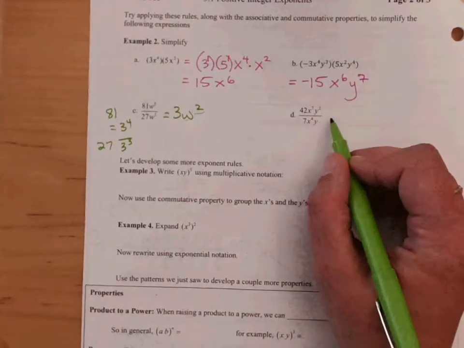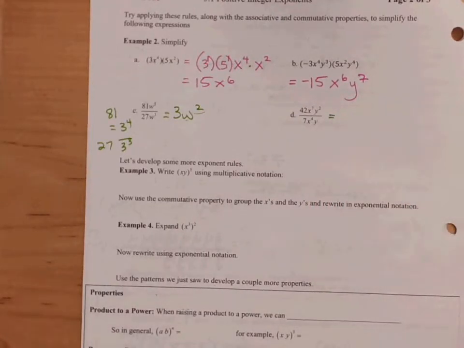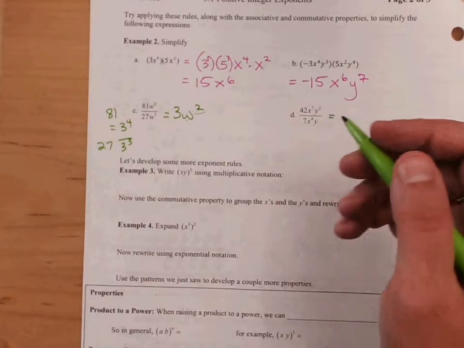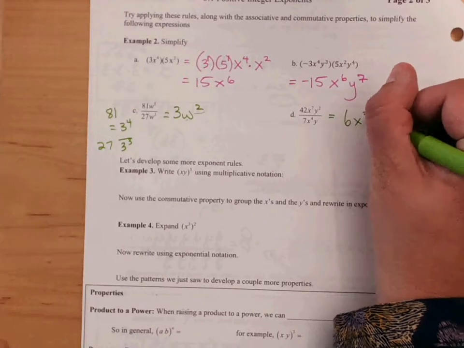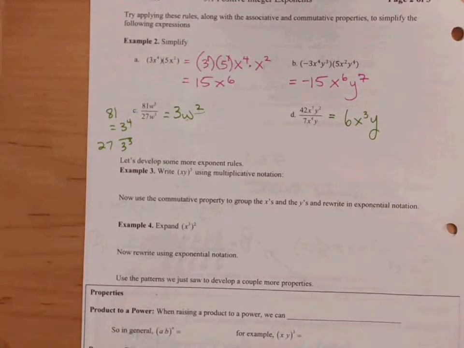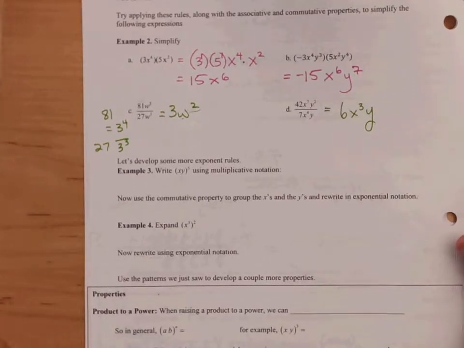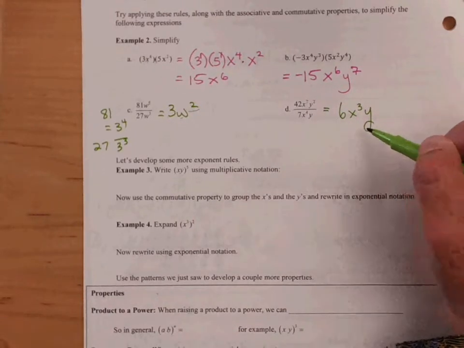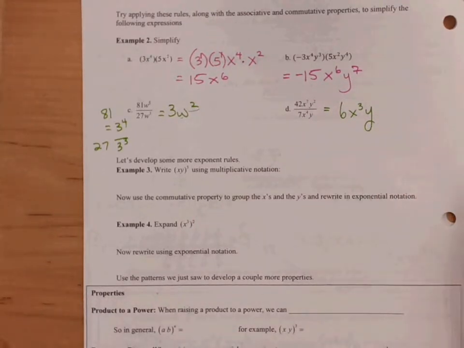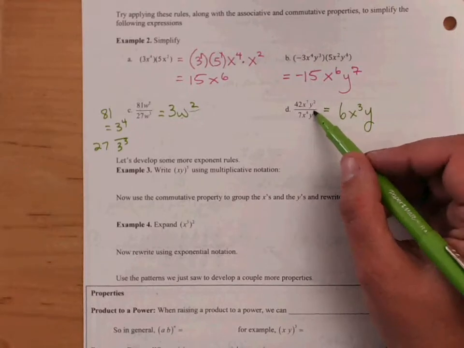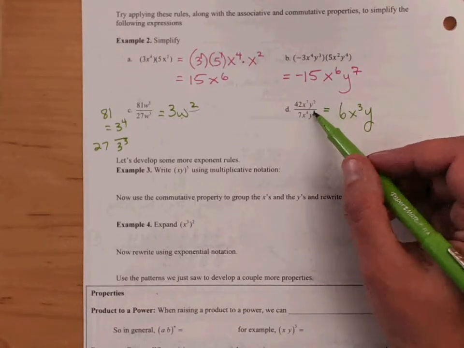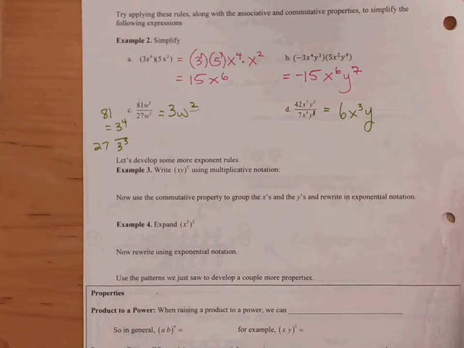What about D? Who can raise their hand and tell me the answer to D? Yes, go ahead, Aaron. Y. Questions on how we got that? 7 divided into 42? Remember that's a y first. 2 minus 1 is 1, right?